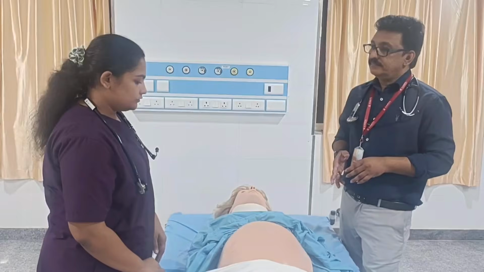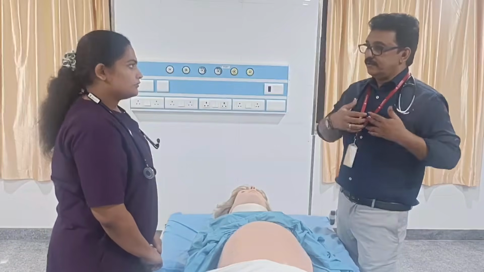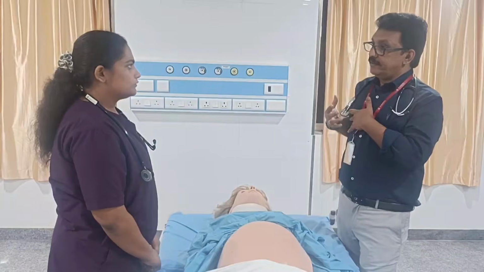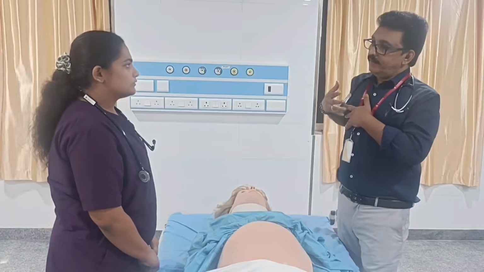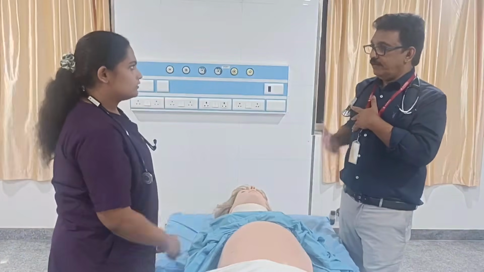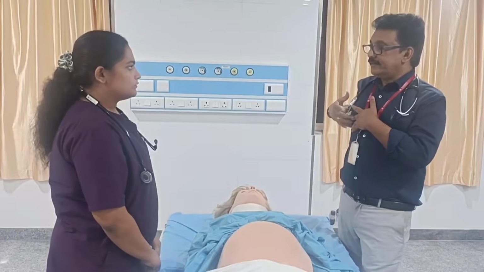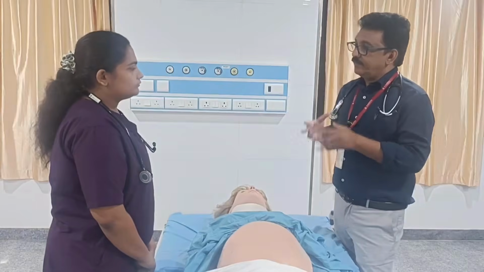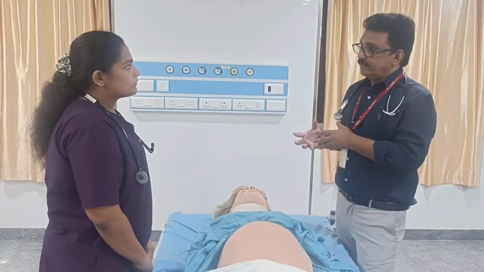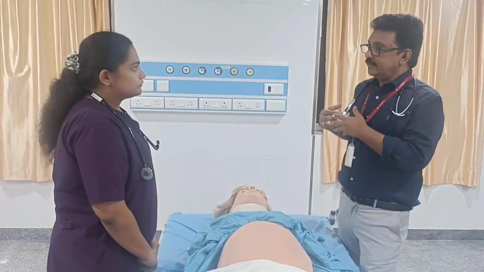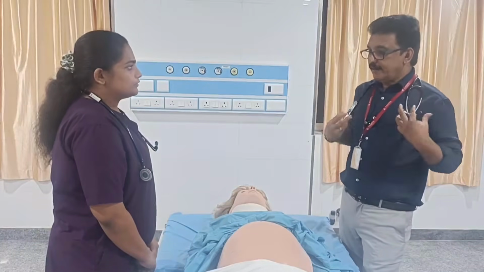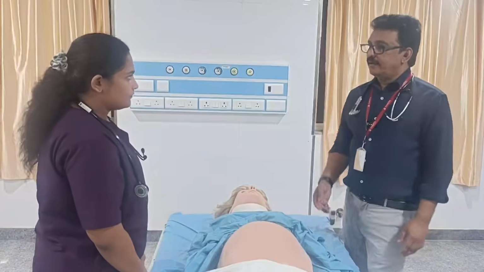Tidal percussion: suppose in the lungs you are percussing here and you are getting a liver dullness. You ask the patient to take a deep breath. Normally, the liver will be pushed down and you get a resonant note there. But suppose there is a mass in the lungs or effusion, that may not shift. If it is in the lungs, it will not shift. If it is below the lungs, that will shift. That is tidal percussion. You can percuss and you can get the liver.